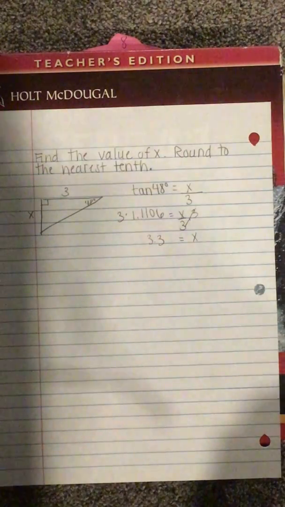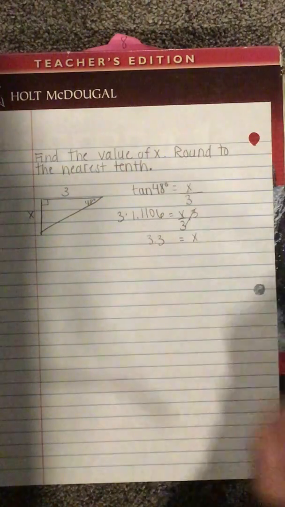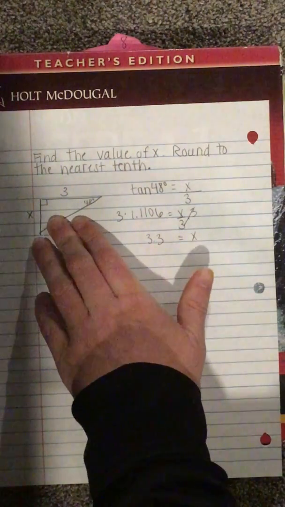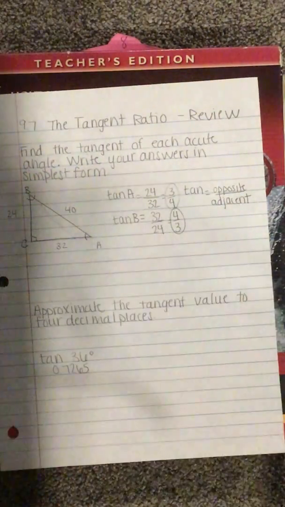On your homework, let's make sure we're showing our work for this portion right here. You do not have to redraw the triangles, and then there's not much work for these sections.